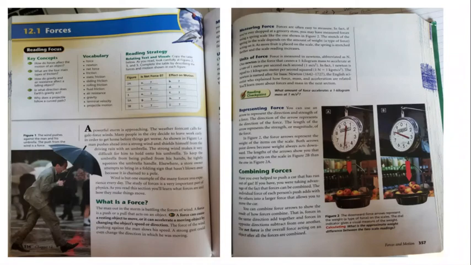What is a force? The man out in the storm is battling the forces of wind. A force is a push or a pull that acts on an object. A force can cause a resting object to move, or it can accelerate a moving object by changing the object's speed or direction. The force is wind pushing against the man, which slows his speed. A strong gust could even change the direction in which he was moving.